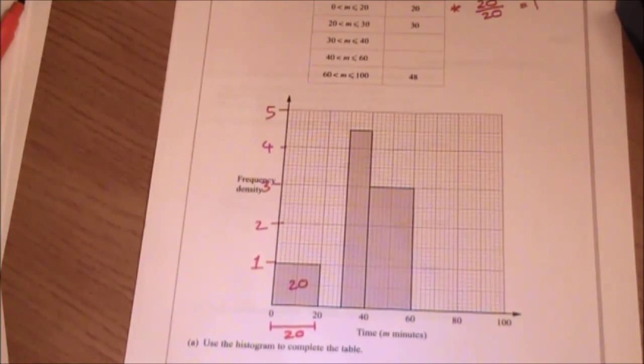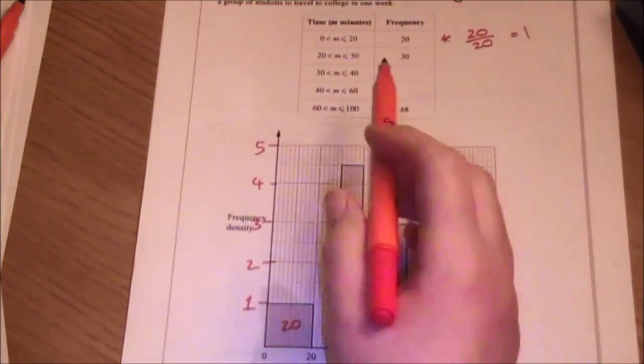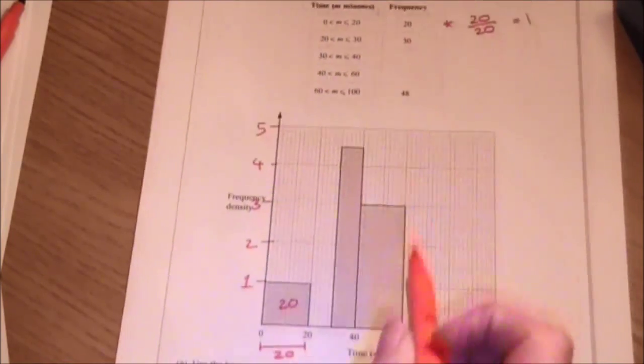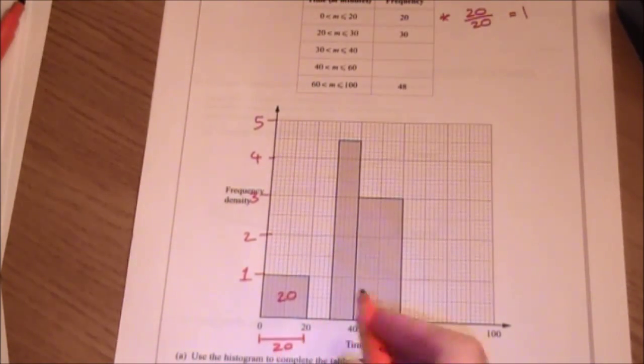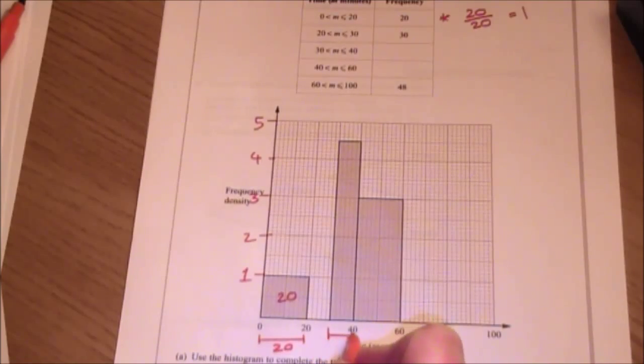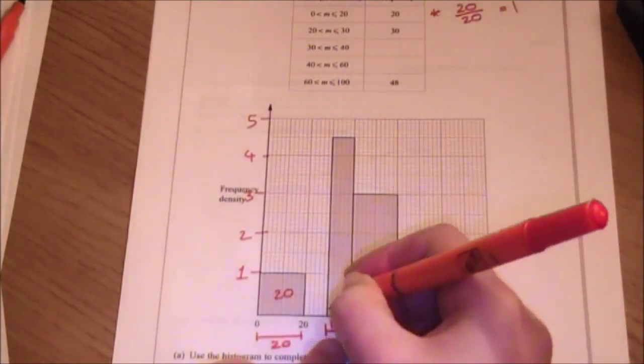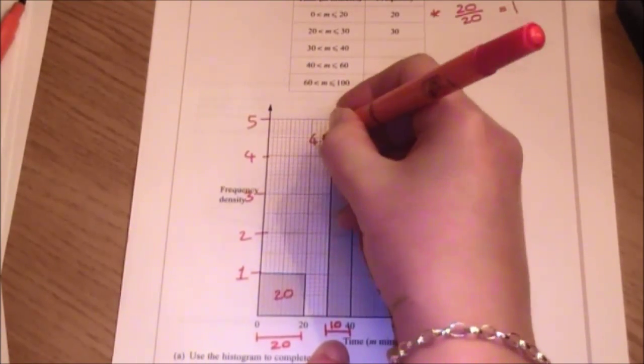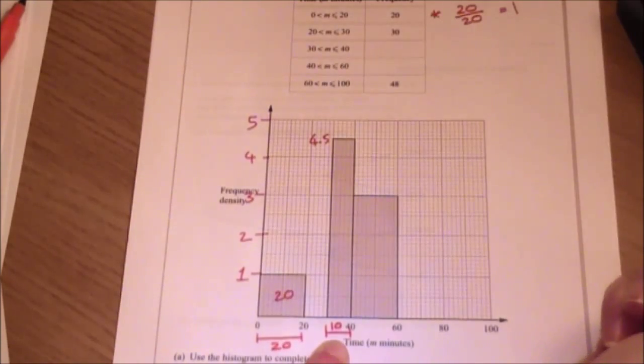The rest of it should be pretty easy. So here I'm going to find this empty space. It's for the 30 to 40 category. So there's the 30 to 40 bar. It goes from 30 to 40, so it's got a width of 10. And it's got a height of what I know now to be 4.5.